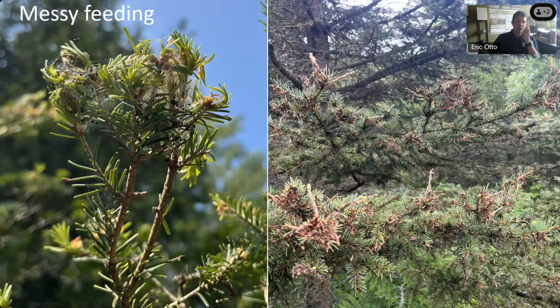All right, so now moving on to some of the damage these caterpillars do. So lots of times you might not even see those different growth stages, the caterpillars, the moths, or the egg masses, but you'll see the damage that they're doing to balsam fir and spruce trees. So this is some of the defoliation that they cause.